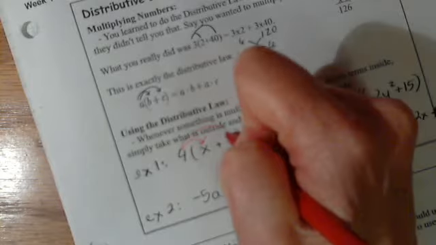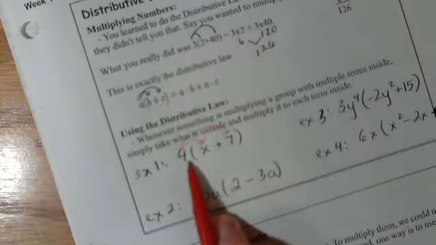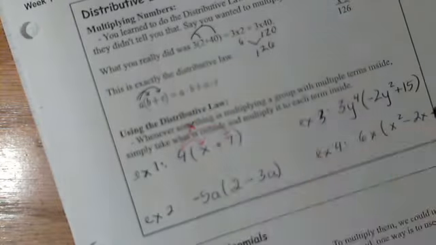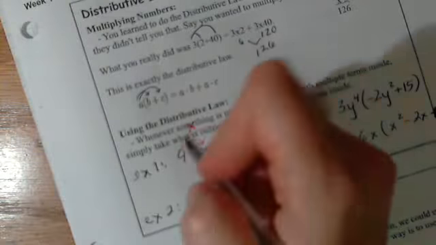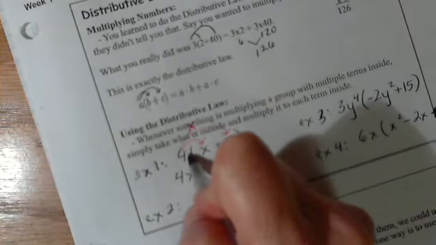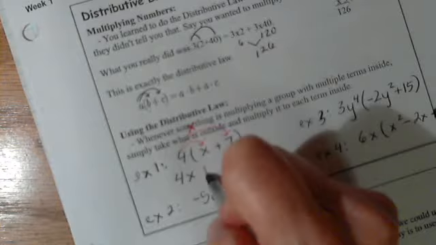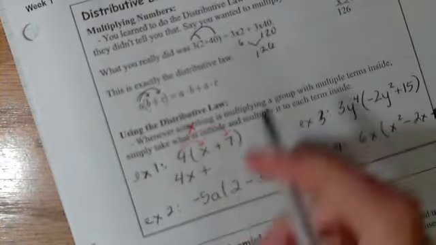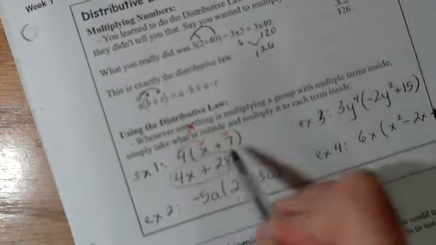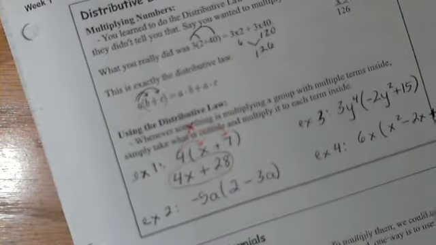So again, I like to draw arrows from the number outside the parentheses to each of the numbers or variables inside, and some people put a times sign above those arrows to remind themselves that it's multiplying, not adding. So 4 times x is simply 4x. Remember, there's an invisible multiplication sign between the 4 and the x, and there's an invisible multiplication sign between the 4 and the parentheses. Now I put the plus sign down, that's between the 2 terms, and I do 4 times 7, and I get 28, and I am done. And this will be useful when we're simplifying expressions so we can begin solving equations later.